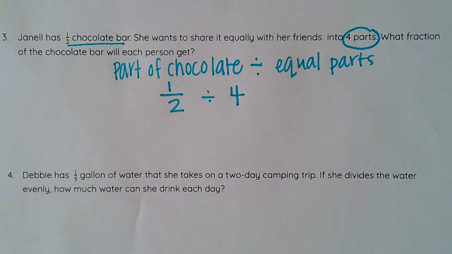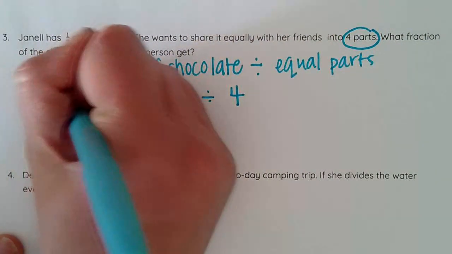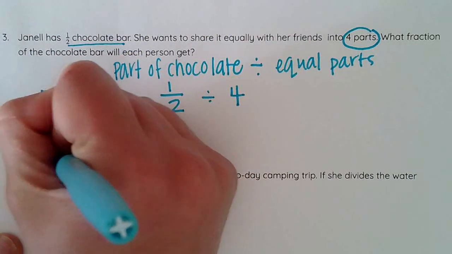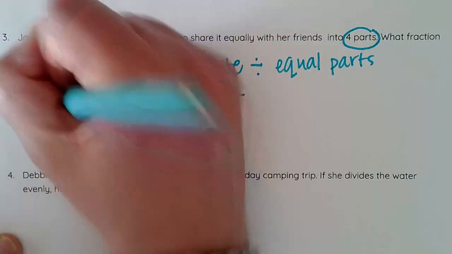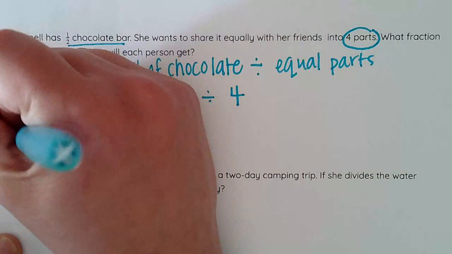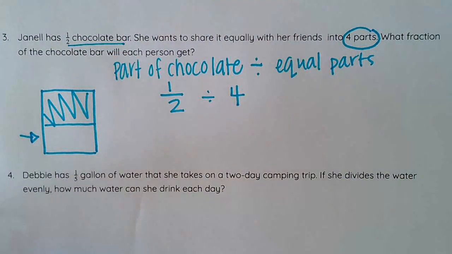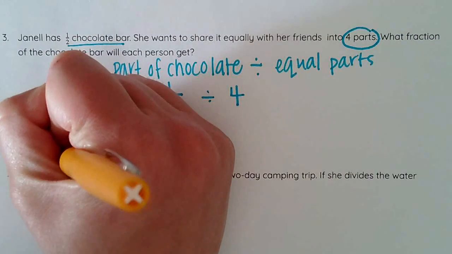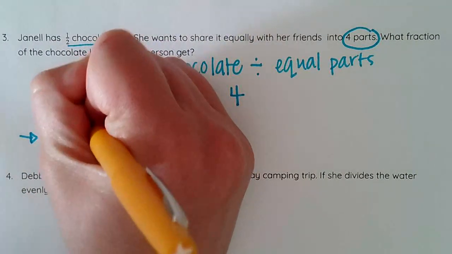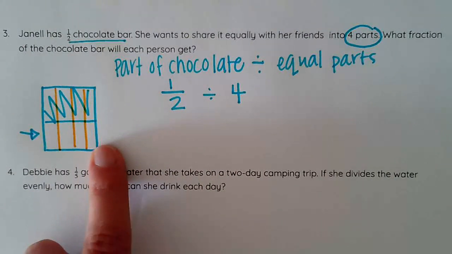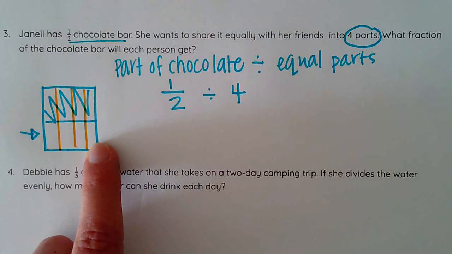So I can draw a picture of this as well. I have my chocolate bar here, but I only have half of it. That half is being split into 4 parts. But I don't want to know that I'm getting one of those 4 parts.